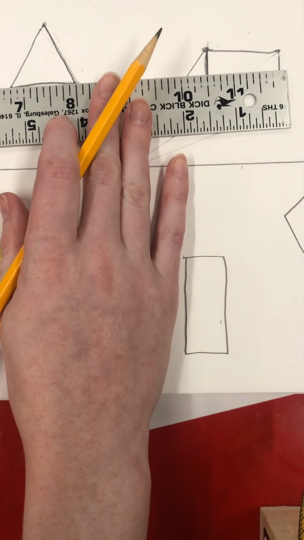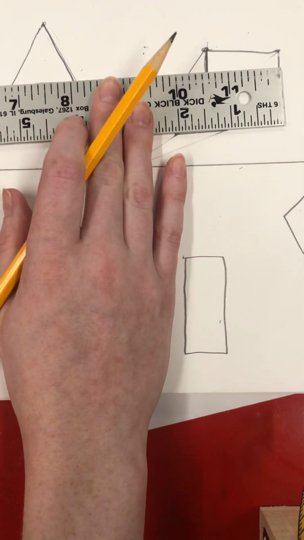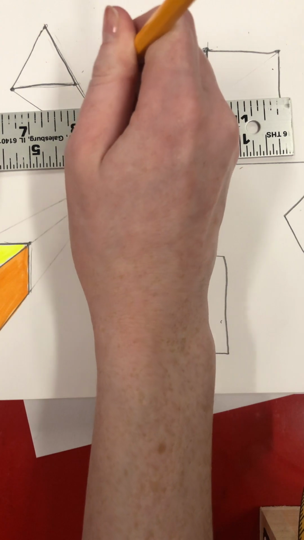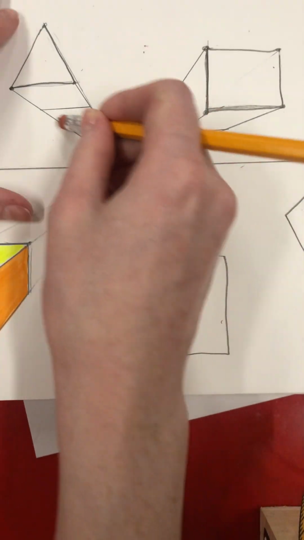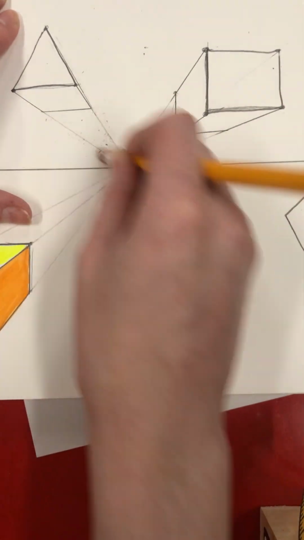So I line up my ruler, I slide without rotating, just line up and slide, draw the line, and erase any extra of my converging lines.